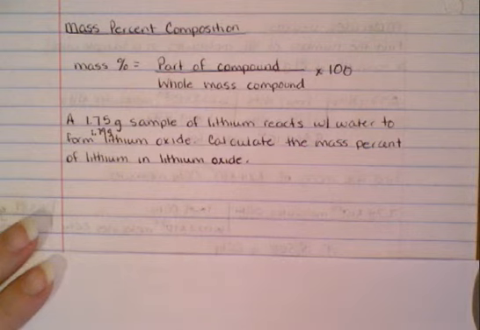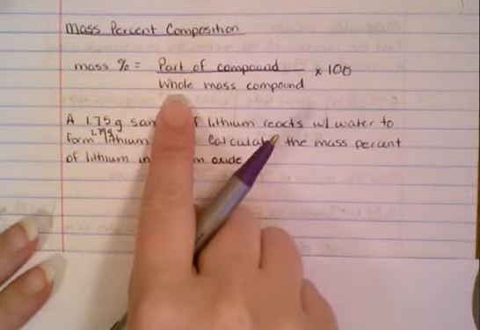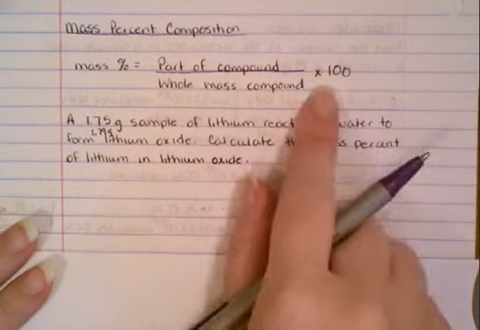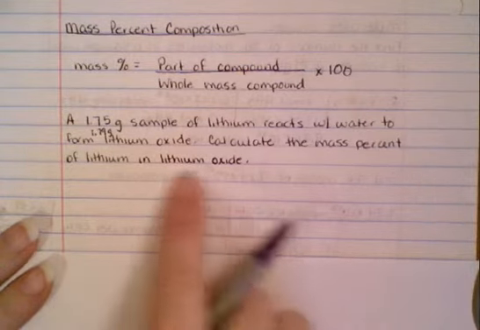Today we want to look at mass percent composition. Now if you recall, to find a percent you always take the part divided by the whole thing. Then to convert it to percentage you multiply by 100. So I've got this example right here, this problem, and we want to work it.